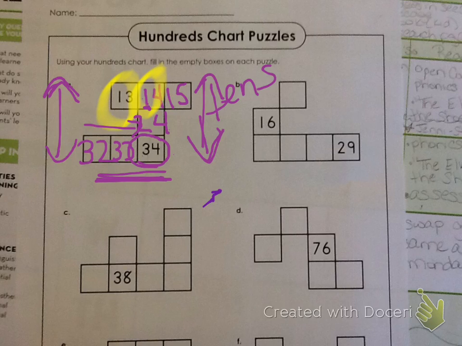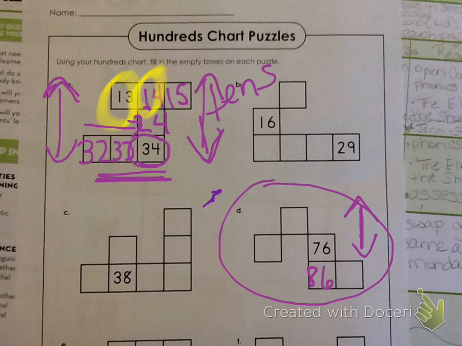Okay? So let's go to D. Let's go to this one. I'll do it with you. Okay? We've got to start with what we know. We have the 76 here, and we know that we can go down. Remember, when we go up and down or vertical, as we move down, the number increases by 10. So here, if we had 7 tens, now we're going to have 8 tens, and our 1s stay the same, 86. If I'm going to go this way, after 86, when I'm counting, is just the number 87.